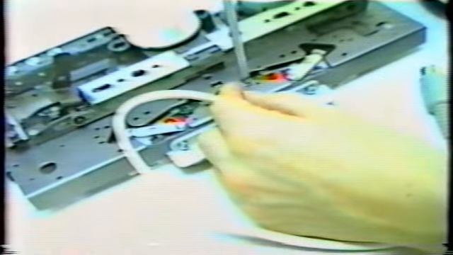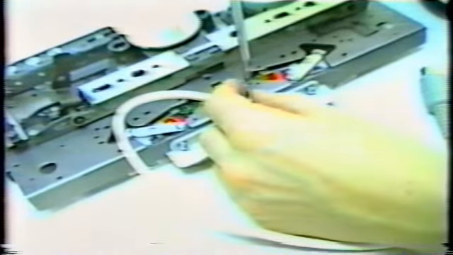Okay, now be careful that the wire isn't so far down that it gets caught on the handle support when we mount that later.